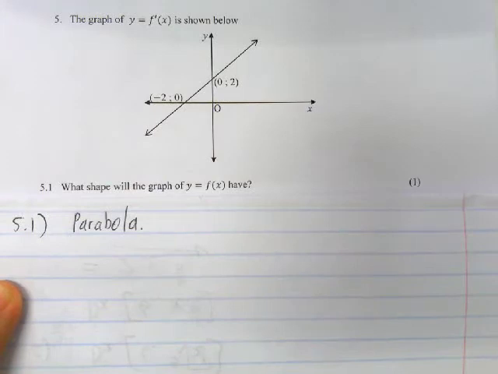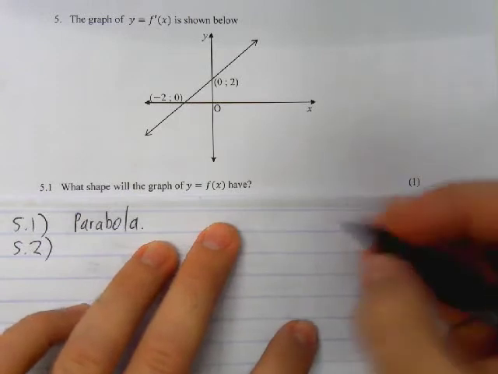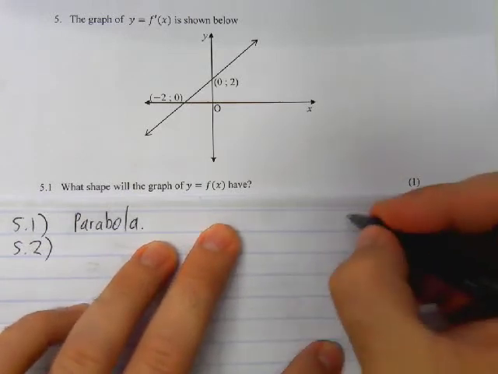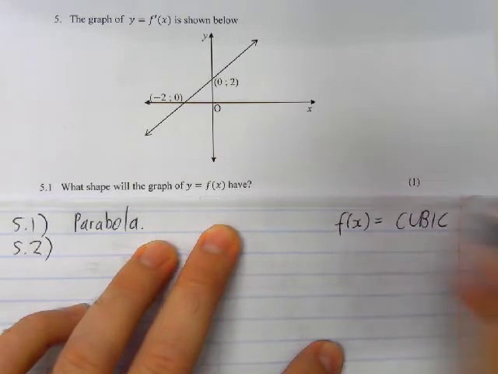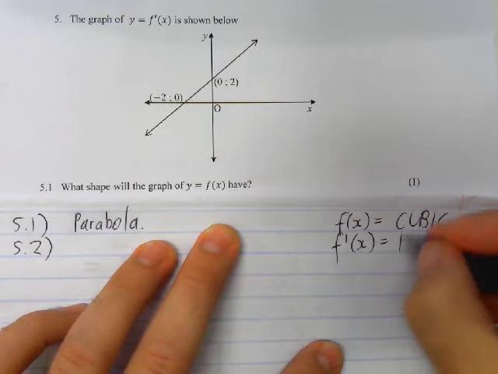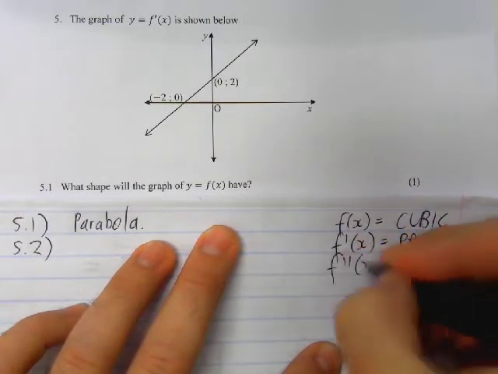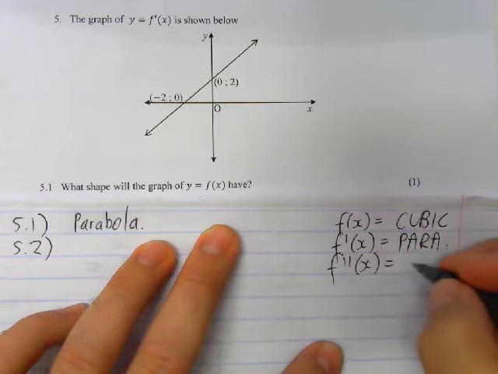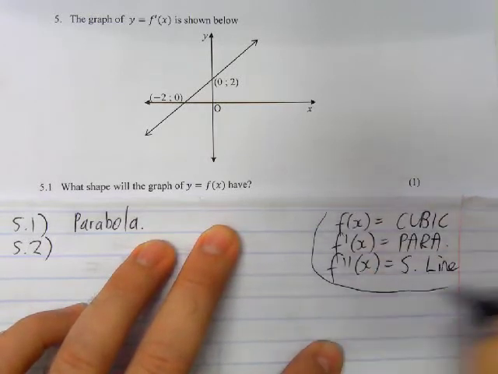It's slightly different as this does not involve cubic graphs, but you remember the general idea behind calculus: if f(x) is a cubic graph, what would f prime x, the first derivative, have been? It would have been a parabola. And then what would the second derivative have been? It would have been a straight line. That's the general idea behind the calculus you've done.